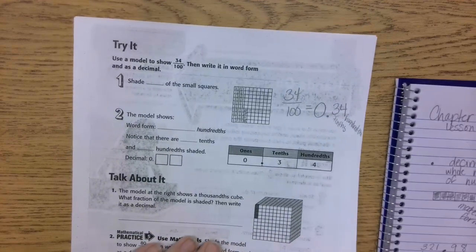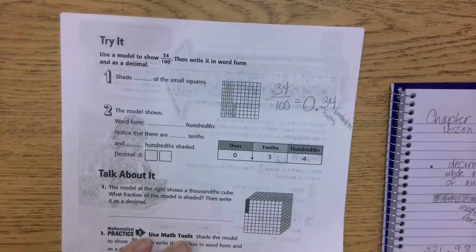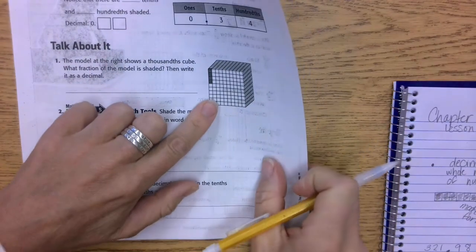Okay. Let's go ahead. Actually, let's do this one, even though, okay, never mind.